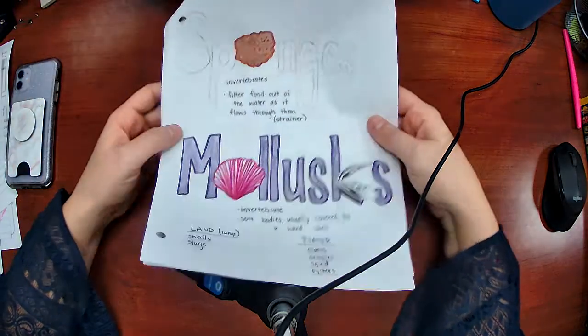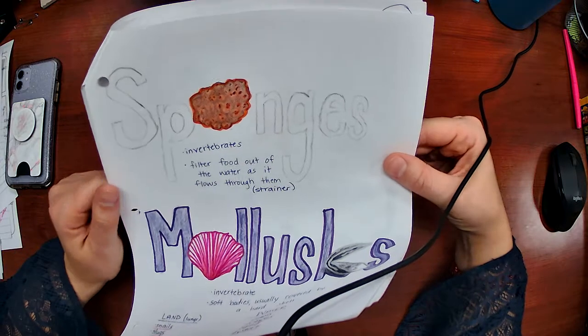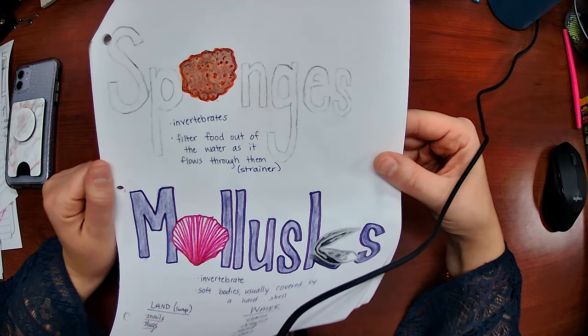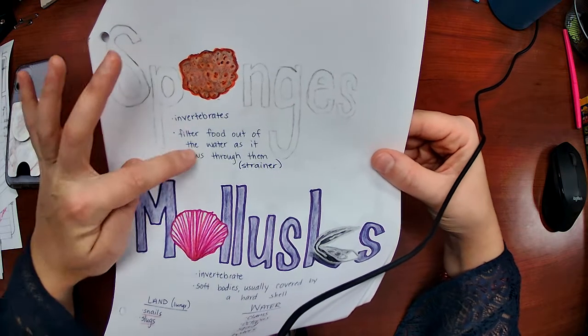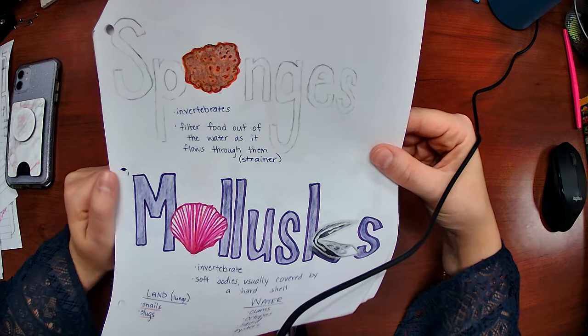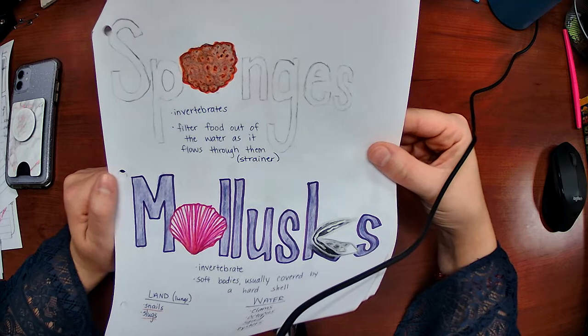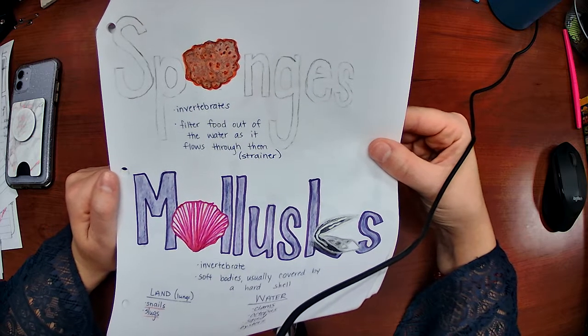Going on to the next one, we have sponges. Sponges are invertebrates. The other thing we talked about with sponges is how they get their food. They filter food out of the water as it flows through them, kind of like a strainer, almost like you would use when cooking pasta or rice or something at home.